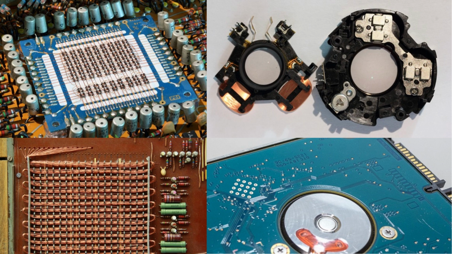Transformers. Magnetic circuits are extensively used in transformers to transfer electrical energy between different voltage levels. The primary and secondary windings are wound around a magnetic core, which allows efficient transfer of magnetic flux and, consequently, electrical energy. 2. Inductors. Inductors utilize magnetic circuits to store and release energy in the form of magnetic fields.